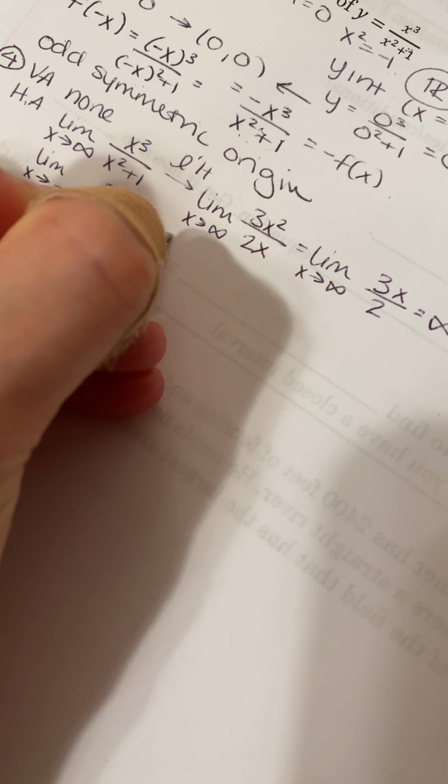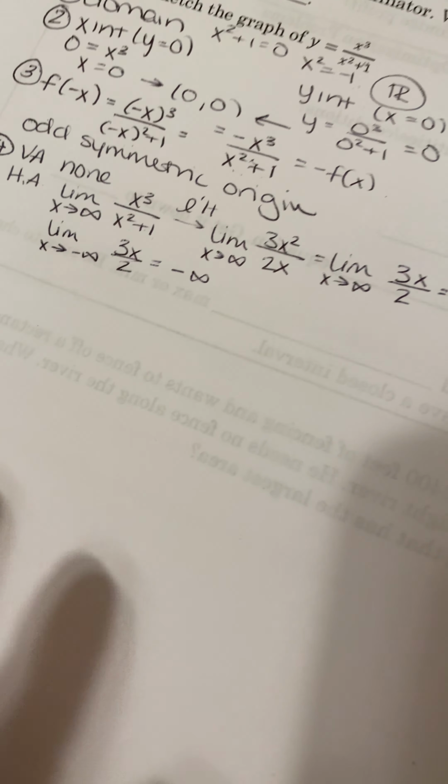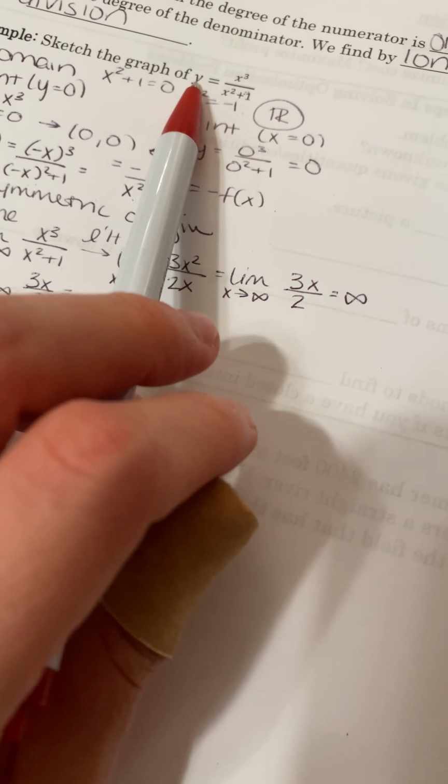And as x goes to negative infinity, this is a line, this thing will go to negative infinity. All right, so there is no horizontal asymptotes. The limits at infinity tell me that none exist. What we do have here, though, is what we call a slant asymptote, and we believe that we have one because the degree of the numerator is 1 degree more than the denominator.